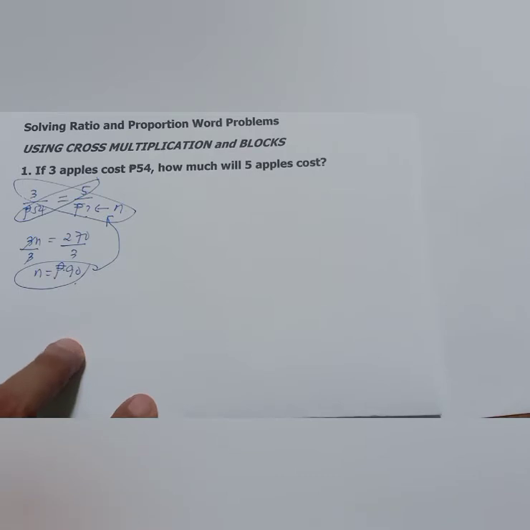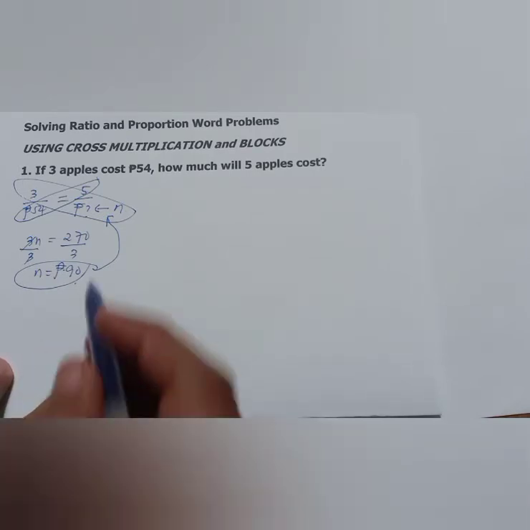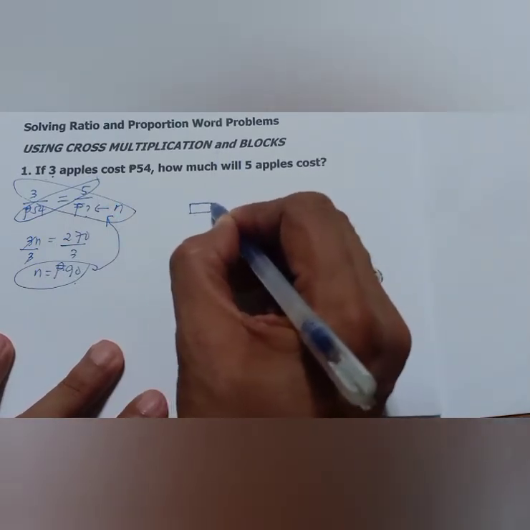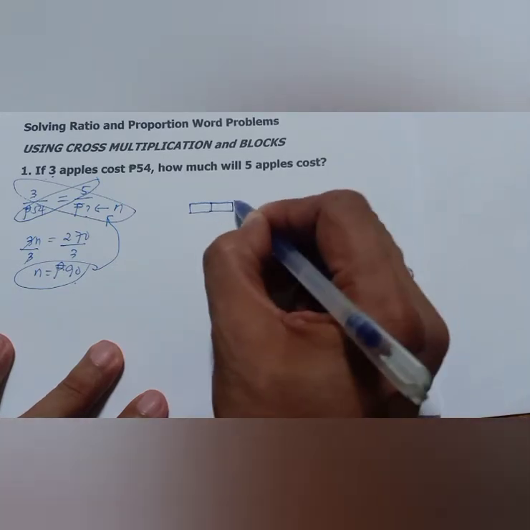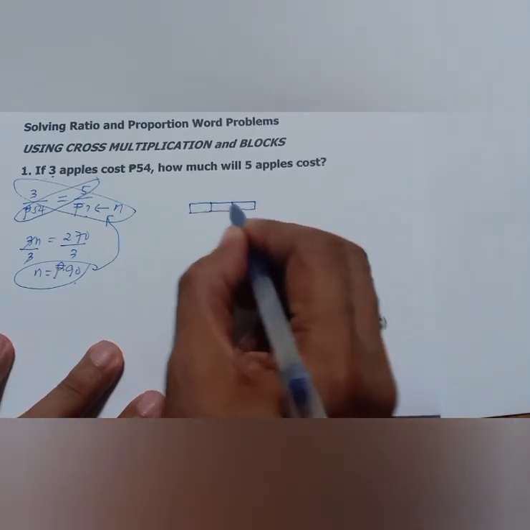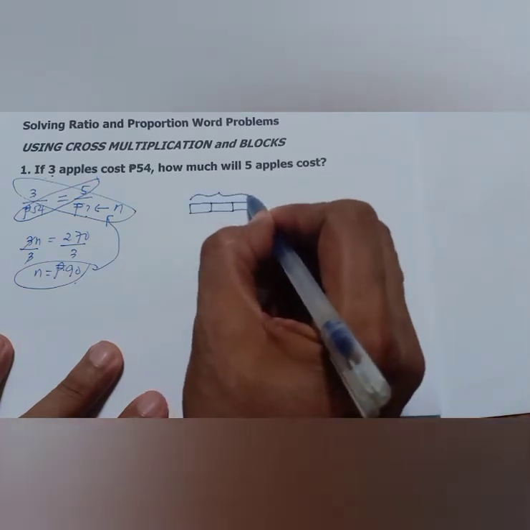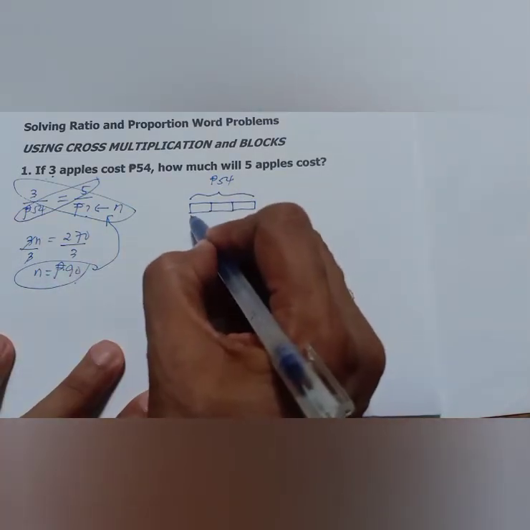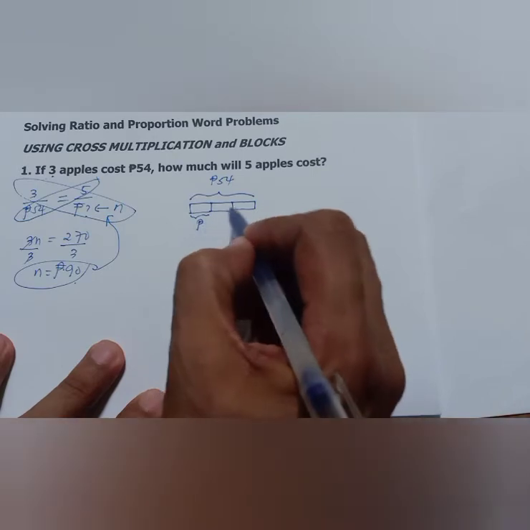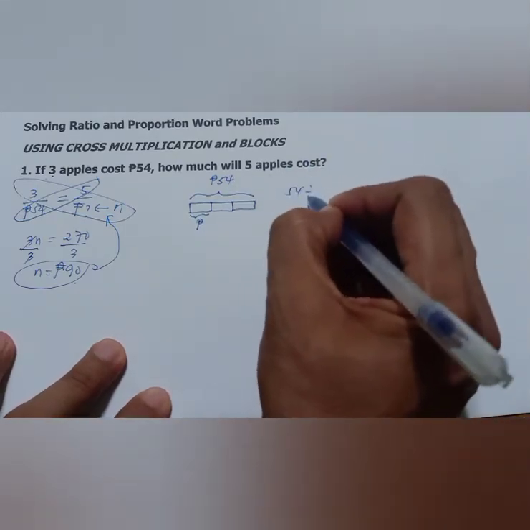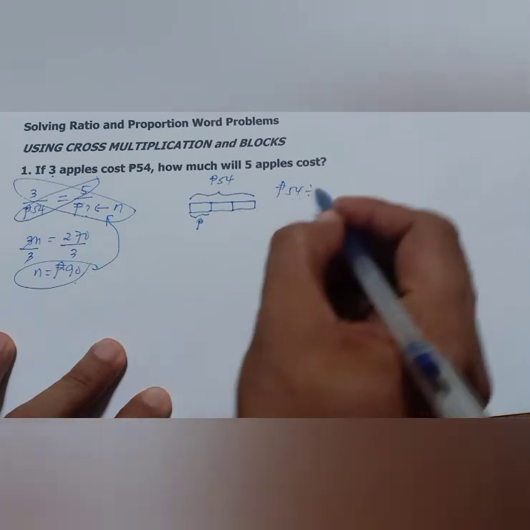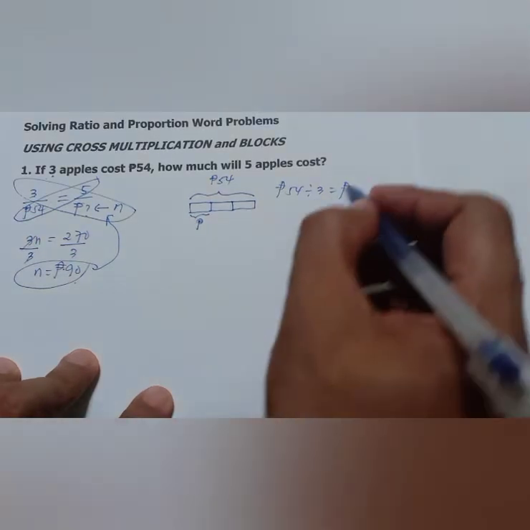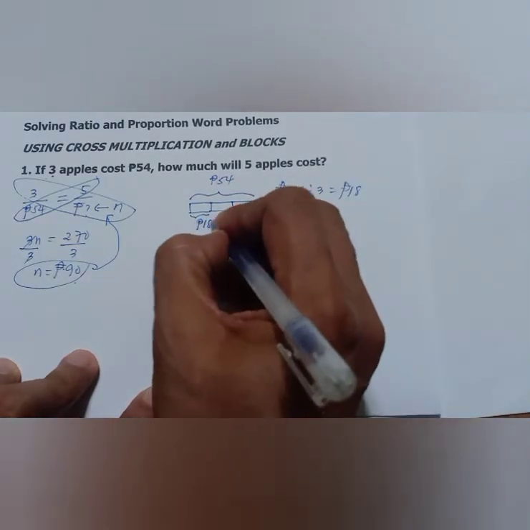What about if you use the blocks? Okay, we can also use blocks to solve this problem. So let's start with 3 apples. So let's draw 3 blocks. Let's say the blocks are of equal length and size. So if these 3 blocks represent the 3 apples, they cost 54 pesos. So how to get 1 block? Yes, you divide 54 pesos by 3 blocks. And that will give you what? 18, right? Yes. So 1 block is 18 pesos.